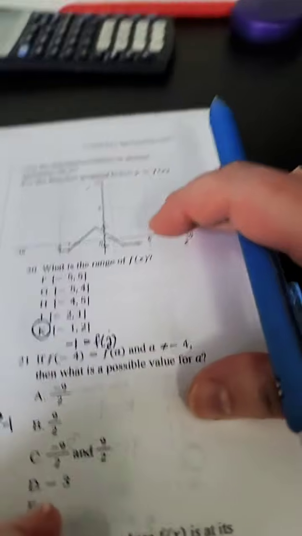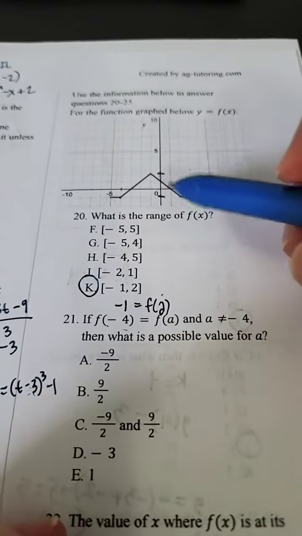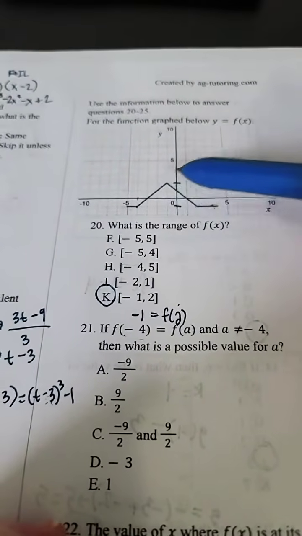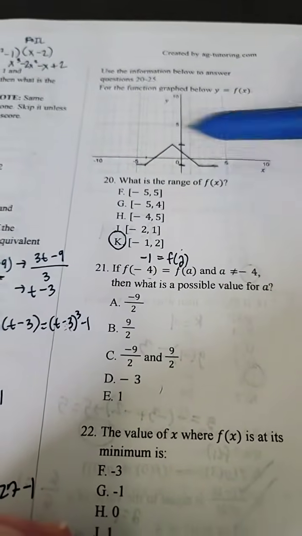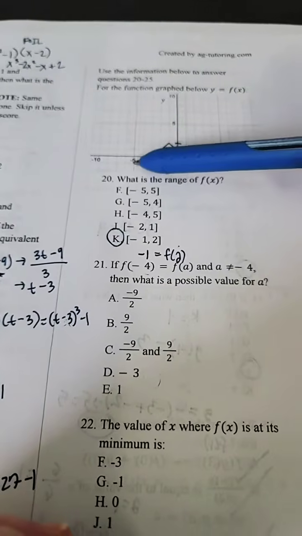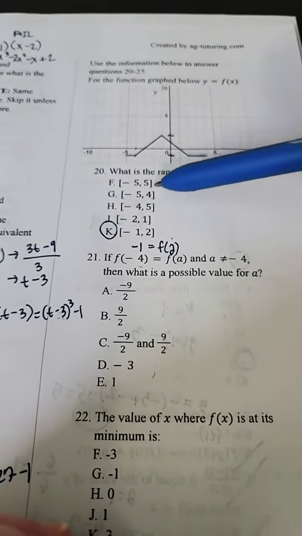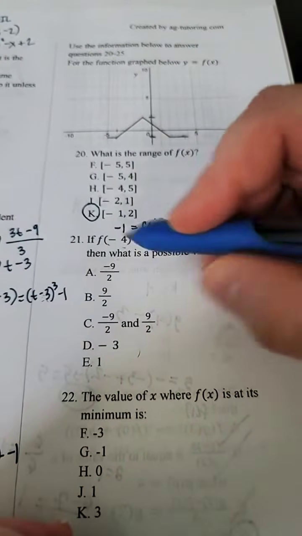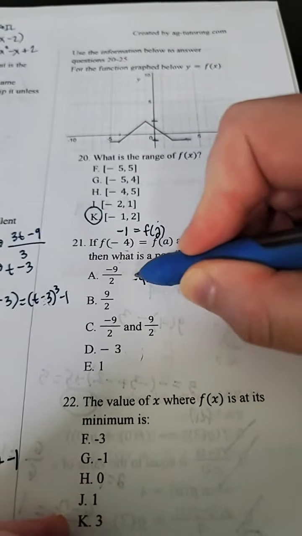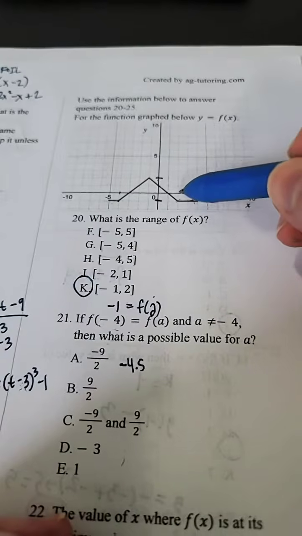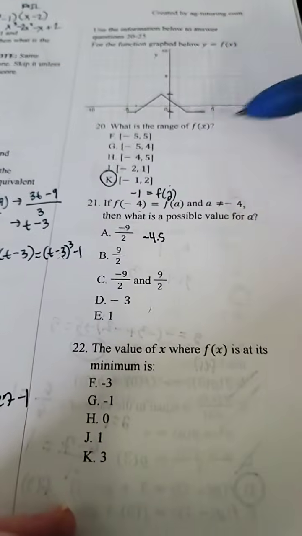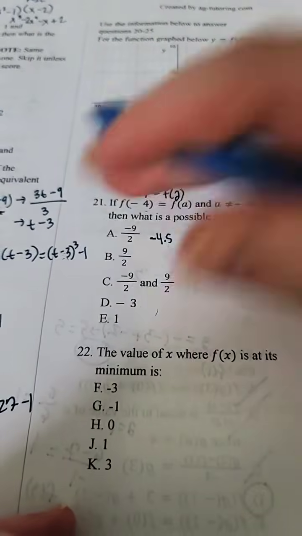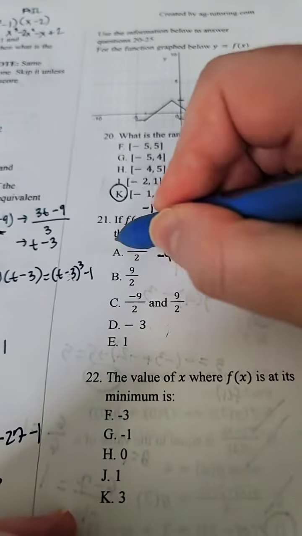So then what we're going to do is say, okay, what x values are possible over here or over here? So this is like negative 4 to negative 5, so something between negative 4 and negative 5. Well, negative 9/2 is equal to negative 4.5. So that works. And then over here, this would be from 2 to 4, so a number between 2 and 4, or including those. Well, that's not in any of these other ones, so it would only be A.